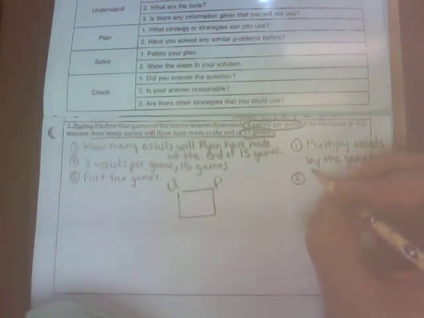Question 2, have you solved any similar problems before? Yes, so I've multiplied different units, so I know that I can multiply assists times the number of games to get the total. So I'm just going to put I have multiplied different units before.